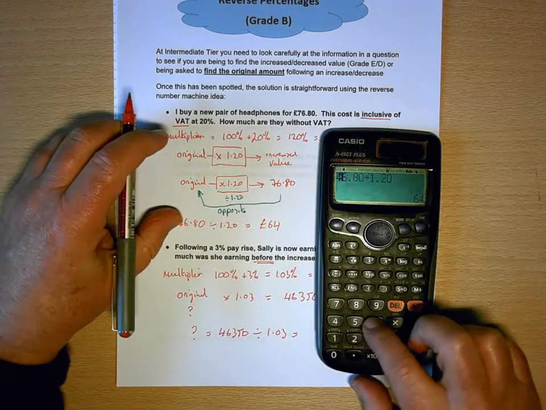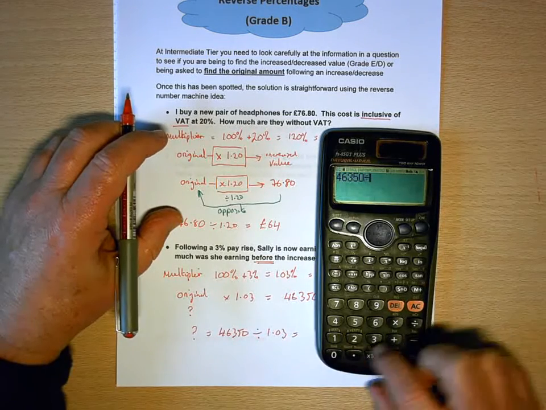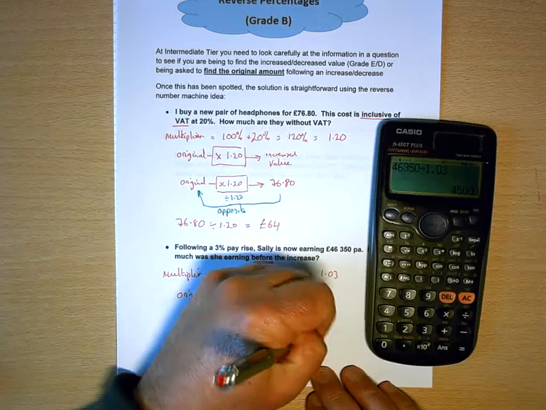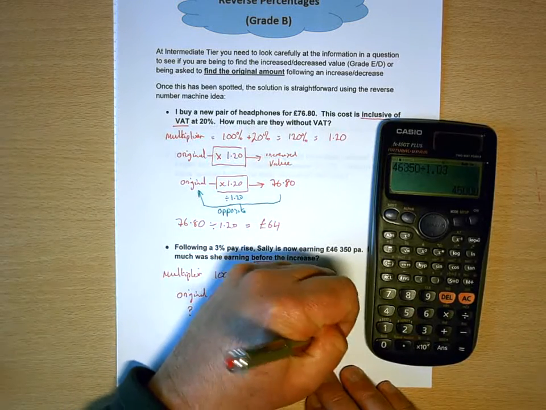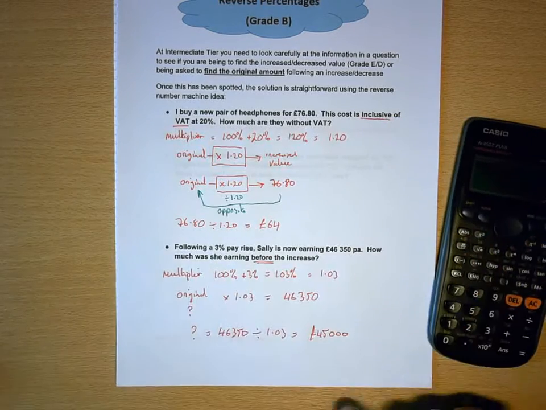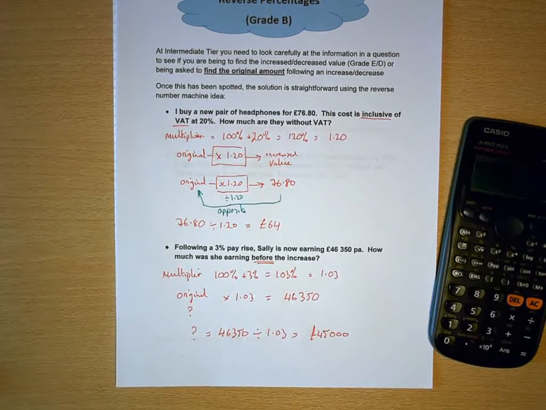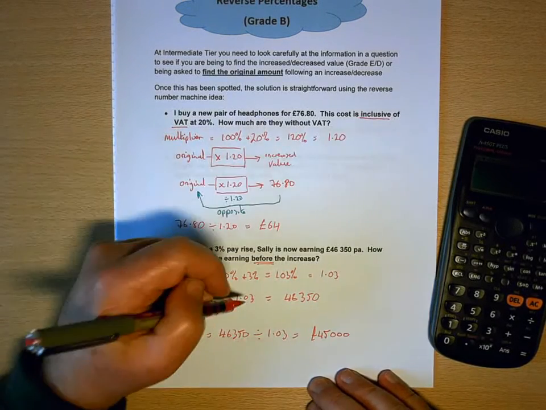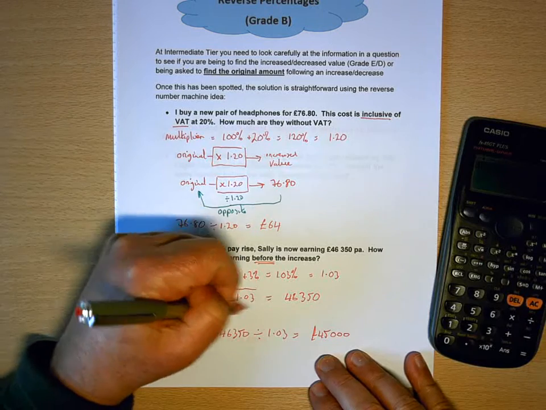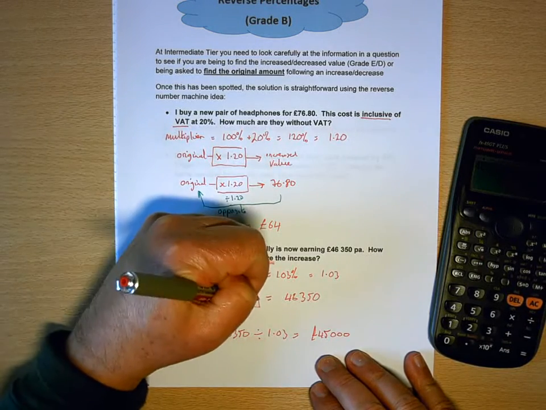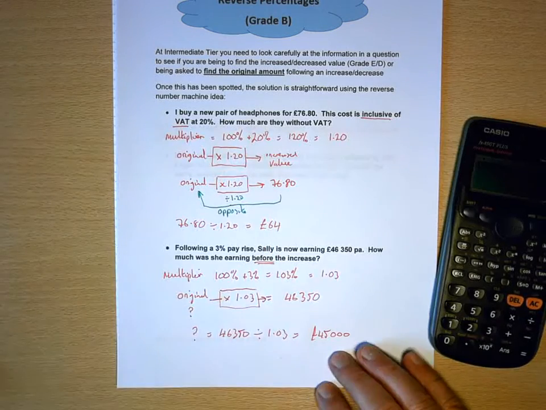So 46,350 divided by 1.03. She was earning £45,000. And she had a 3% pay rise, and she's then on the 46,350. So the original times the multiplier gives you 46,350.